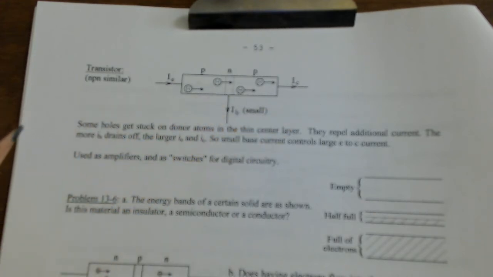This does a couple of good tricks. It serves as an amplifier. In the old days, vacuum tubes with more than 2 electrodes were used to amplify signals, triodes and things like that.